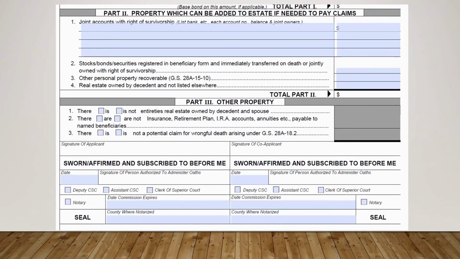Part 3 of the preliminary inventory includes other types of property that the decedent may have owned at the time of his or her death. Check the first box if the decedent was married and owned real estate jointly with a spouse. Check the second box if the decedent did not own real property with a spouse.